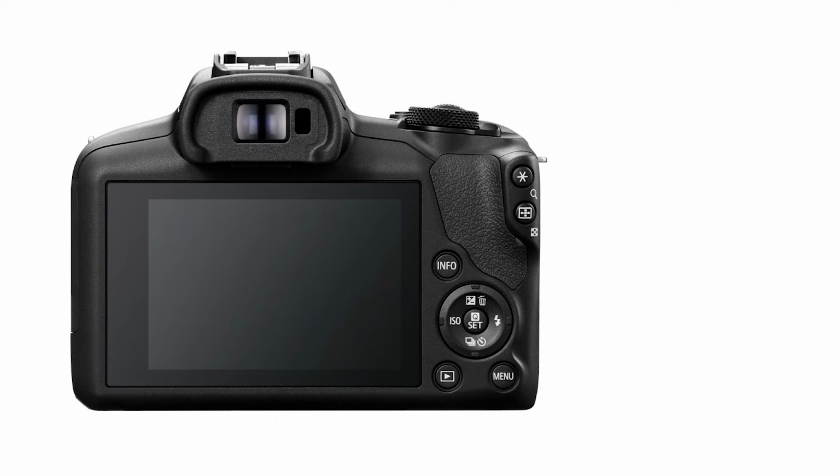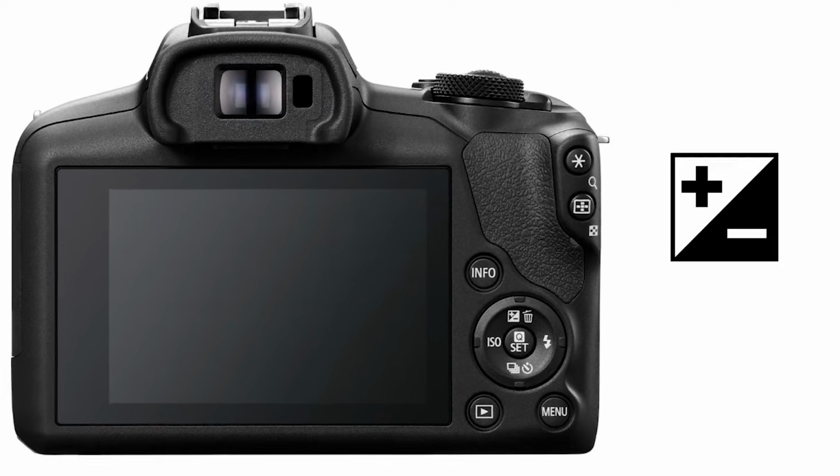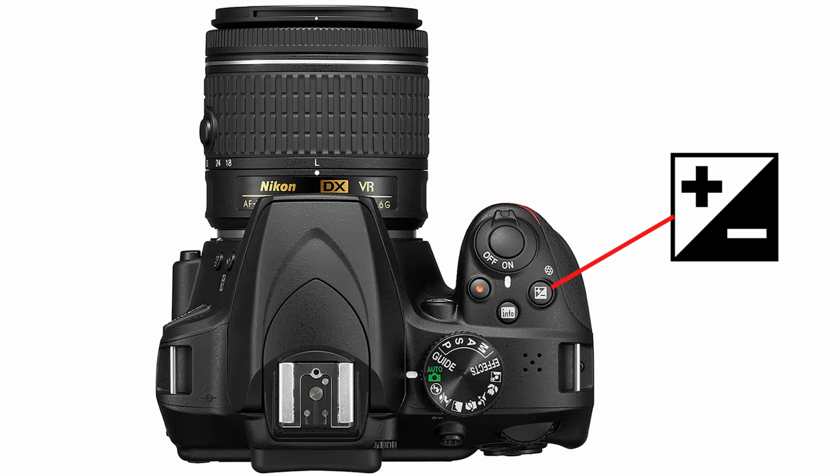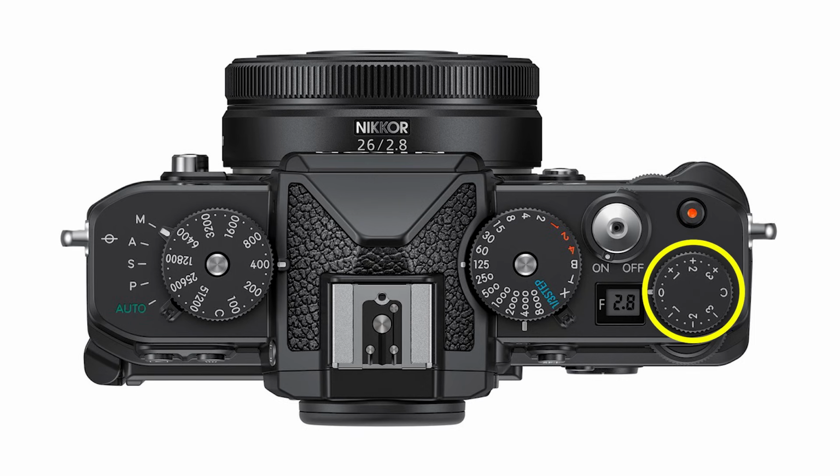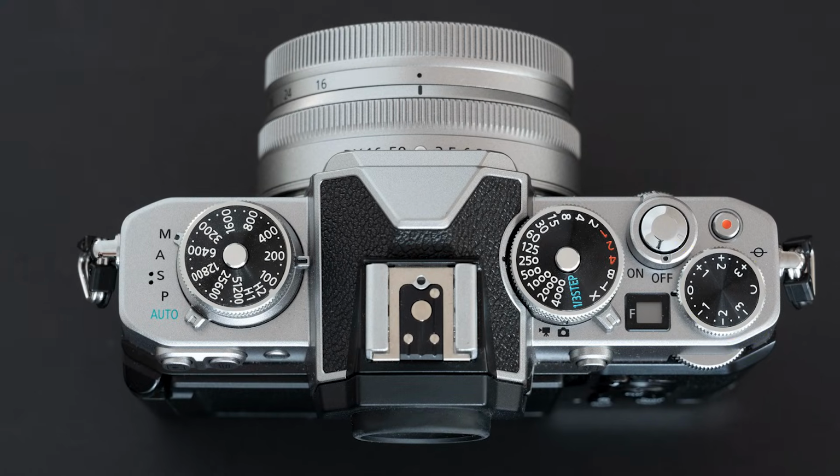To adjust, look for the exposure compensation button on the camera. Now, this may be on the back or the top of the camera. Hold it down and turn the camera dial to adjust. Now, some cameras like the Fujifilm X series cameras or Nikon ZF and ZF-C do have dedicated exposure compensation dials.